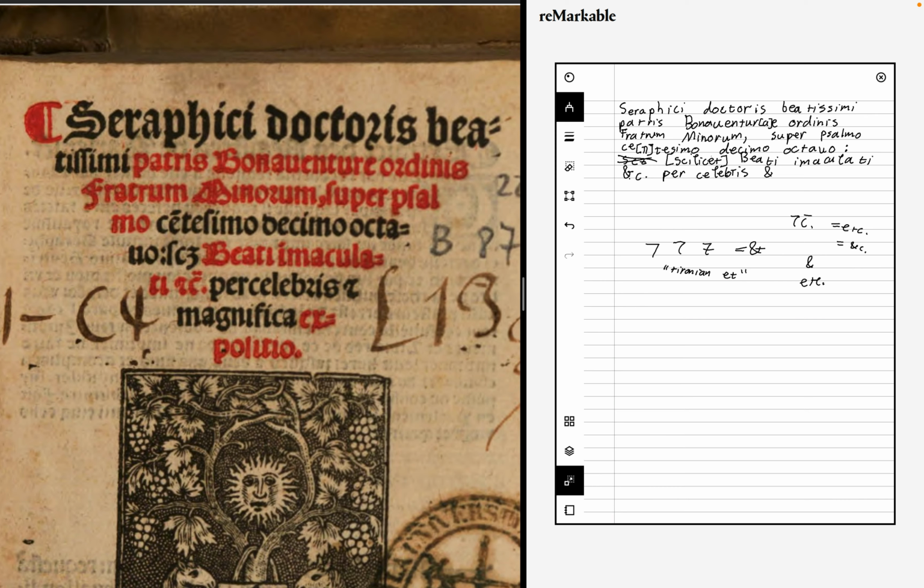Again, Tironian et, ampersand. Et. And that's an F, that's not an S. It's not magnifica, it's magnifica. Magnifica expolito. Expolito. Period. So that is your title page transcription.